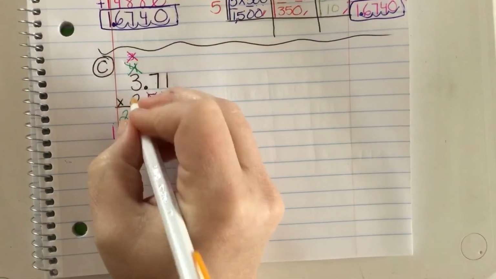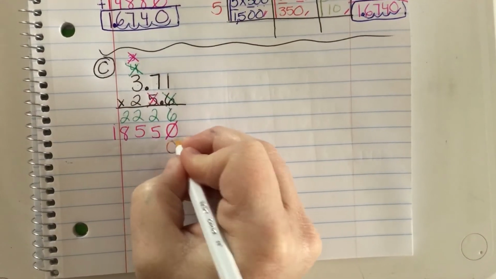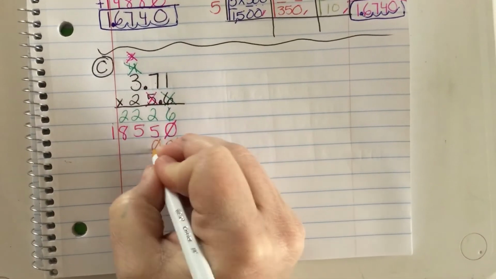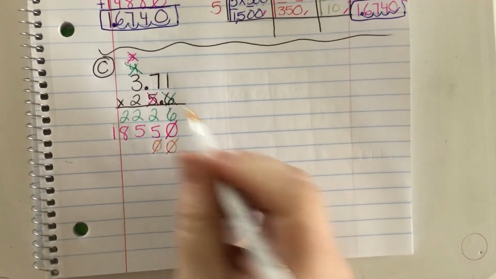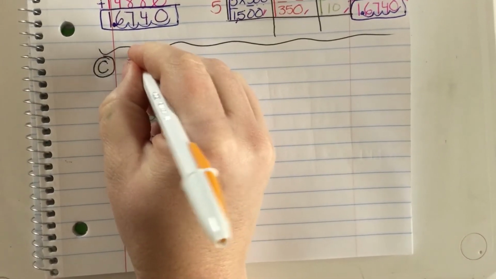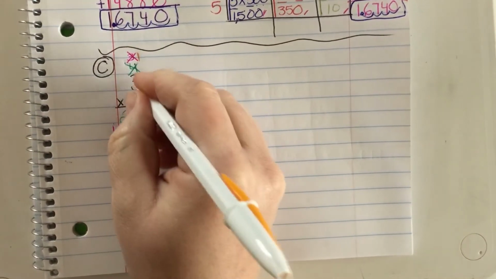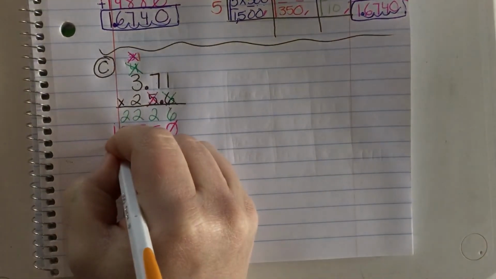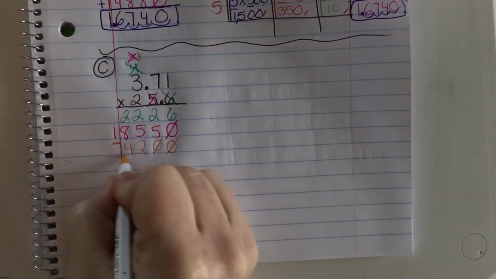And my last row here is with that 2, but that 2 is really a 200. So I have 2 placeholders, 200. Okay, 2 times 1 is 2. 2 times 7 is 14. 2 times 3 is 6, plus 1 is 7.